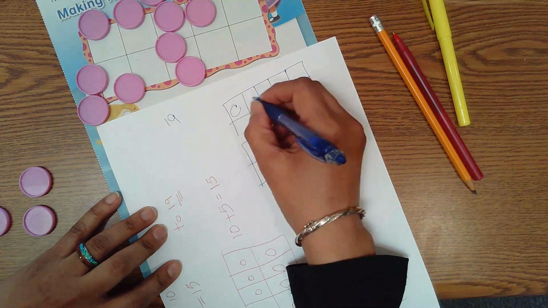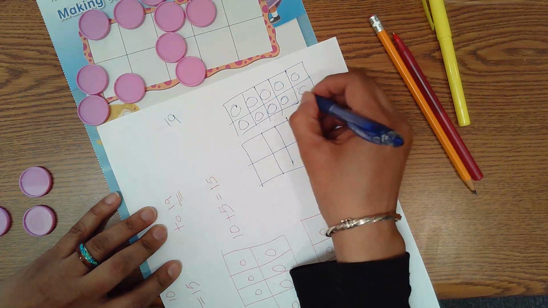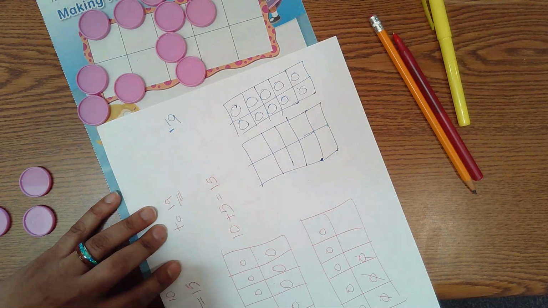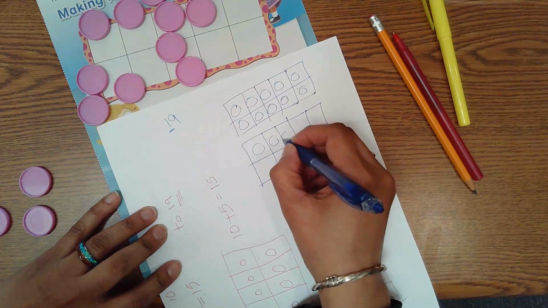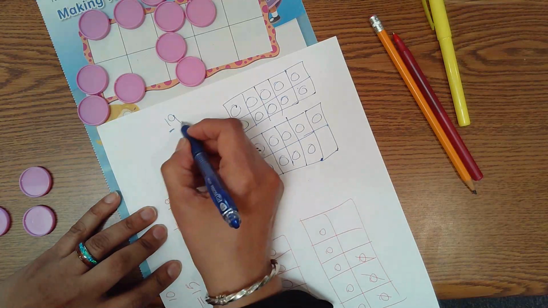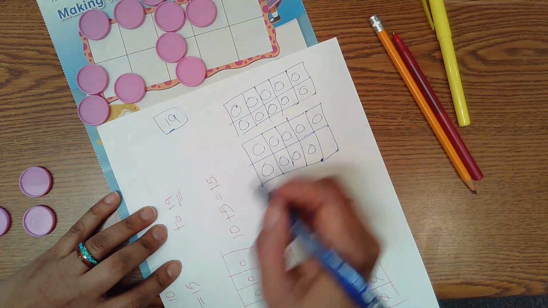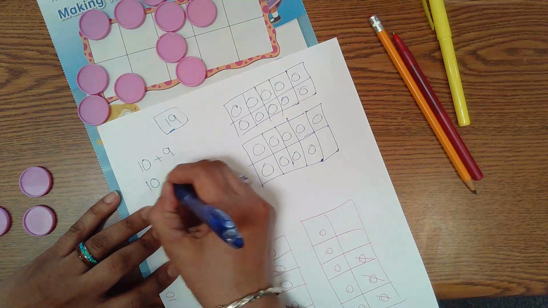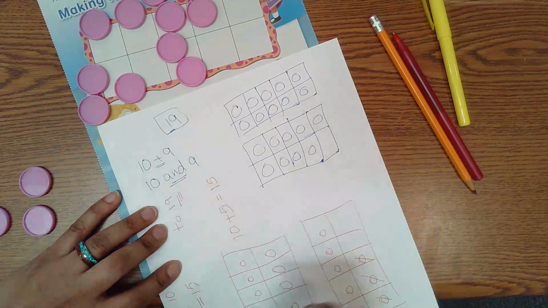So 1, 2, 3, 4, 5, 6, 7, 8, 9, 10. That's my first 10. And then how many do I have left over? Less than 10? 9. 1, 2, 3, 4, 5, 6, 7, 8, 9. So 19 is 10 plus 9, or 10 and 9. I know "and" means plus, means addition.